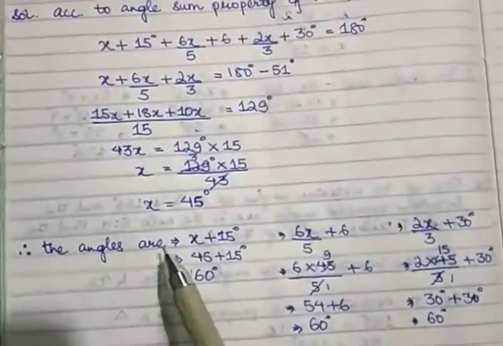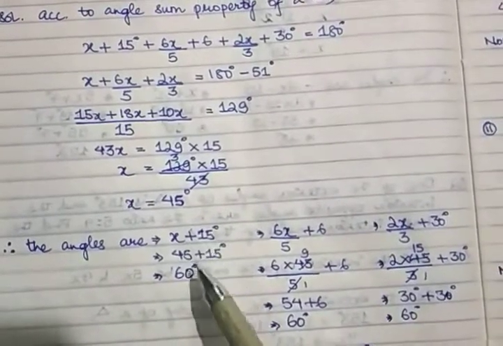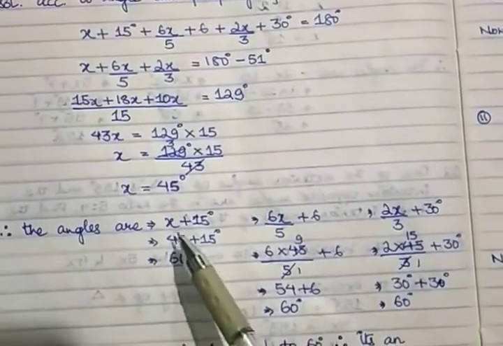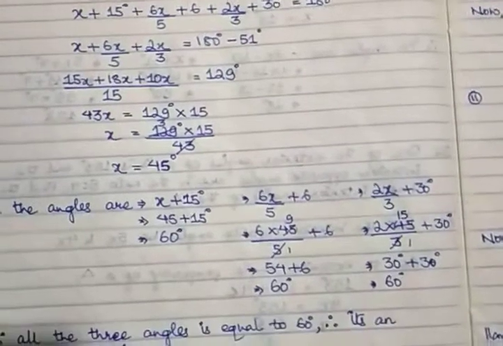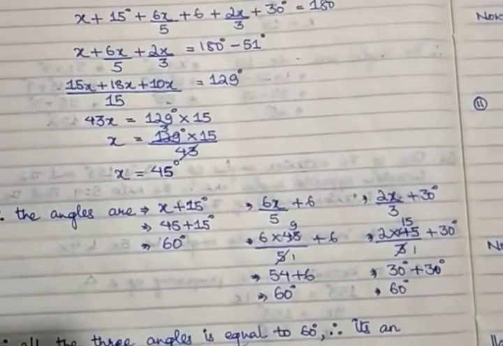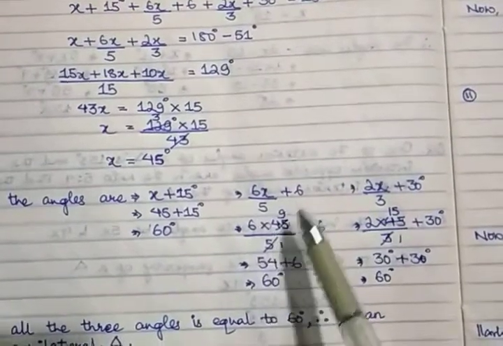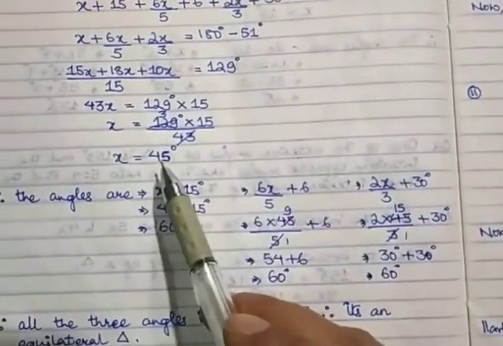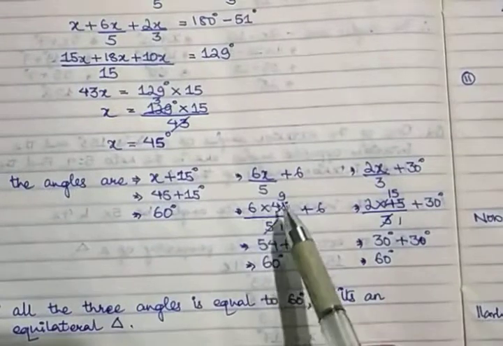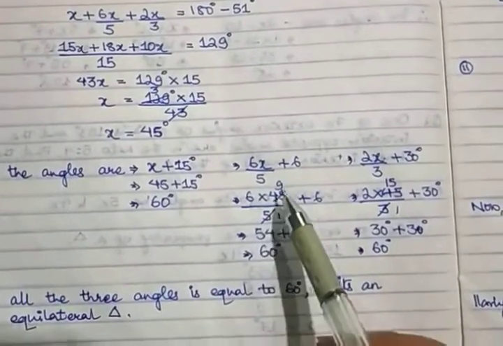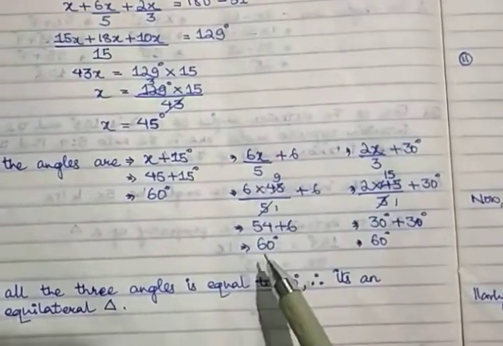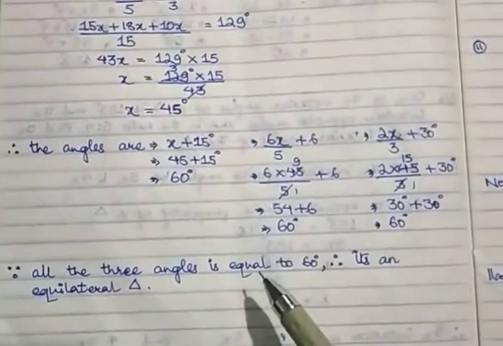Now see, the angles are: the first angle was given as x plus 15 degrees. So x is 45, 45 plus 15 degrees is 60. What is the angle I got? 60 degrees. Now comes the second angle, 6x by 5 plus 6. The value of x we got as 45, so with denominator 5, 5 times 9 is 45, 9 times 6 is 54, 54 plus 6, again another angle I got is 60 degrees.